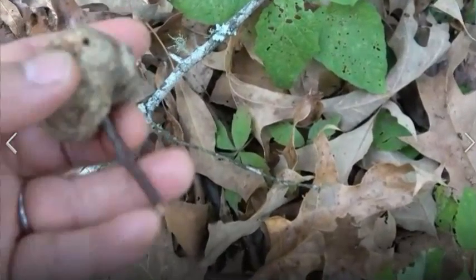There are different kinds. This is a woody one. There are fuzzy ones and woody ones. Fuzzy ones occur on the leaves. Woody ones occur on the branches and stems.